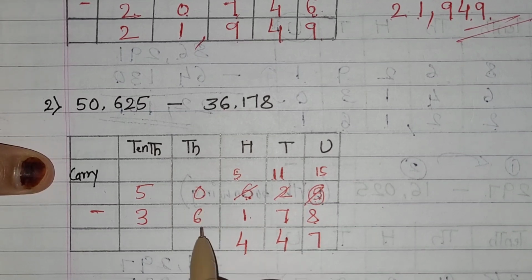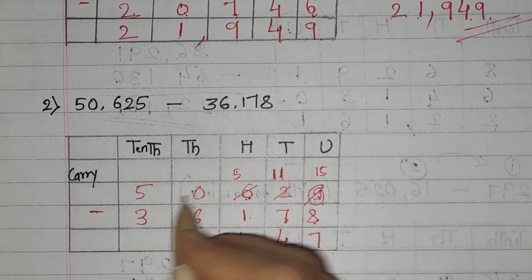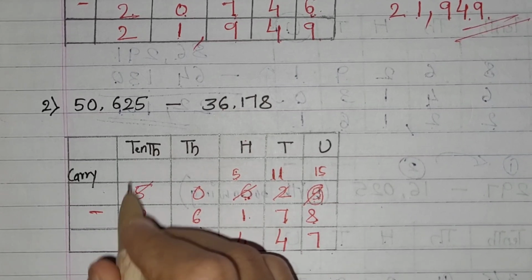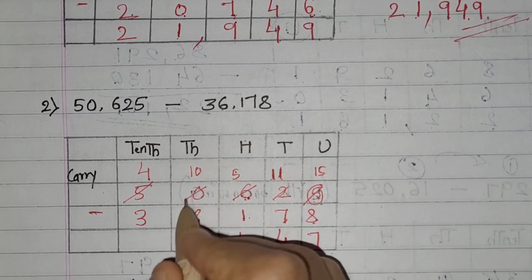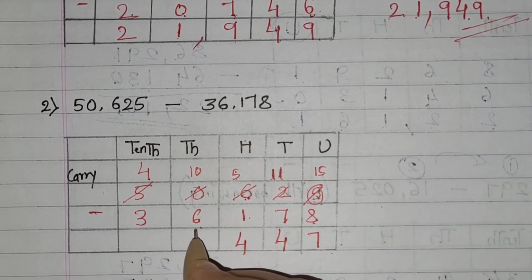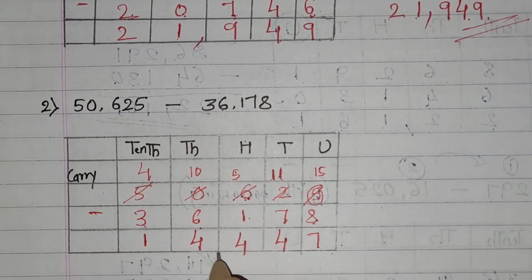Next, 0 minus 6. Is it possible to subtract 6 from 0? No. Then what do you have to do in this case? You have to borrow 1 from the 10 place. So this becomes 4 and this will become what? 10, right? So 10 minus 6 is 4, right? Next, 4 minus 3 is 1. So let's put the comma.